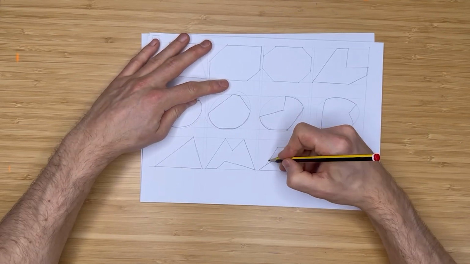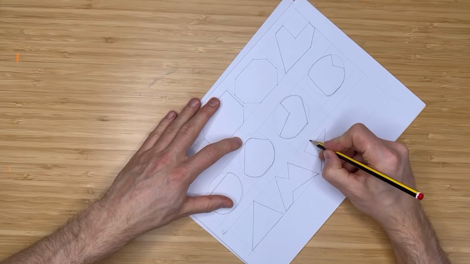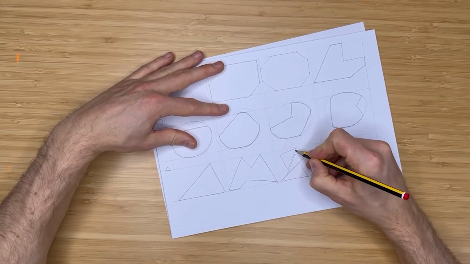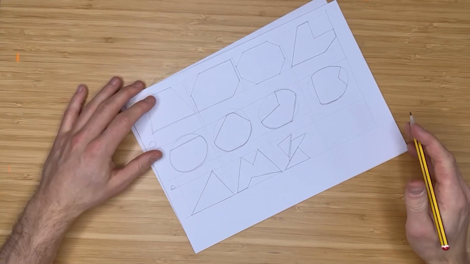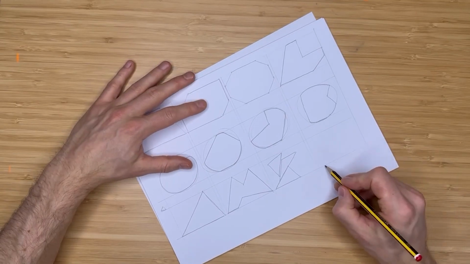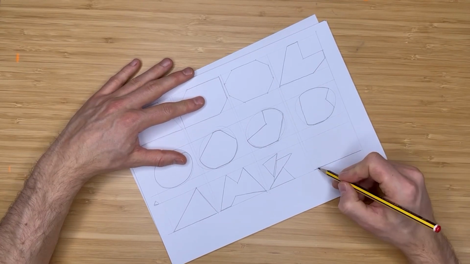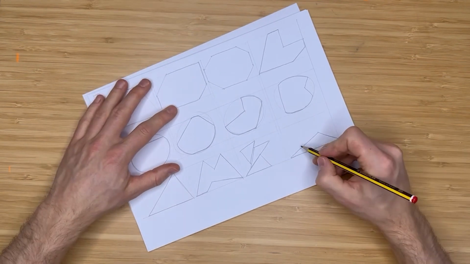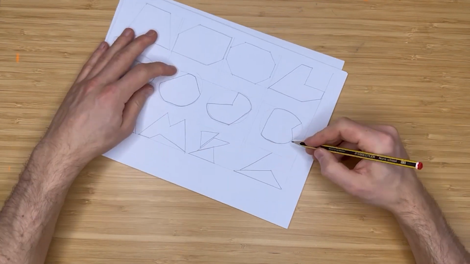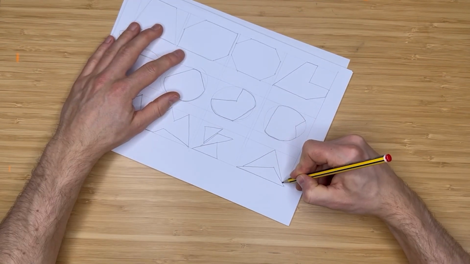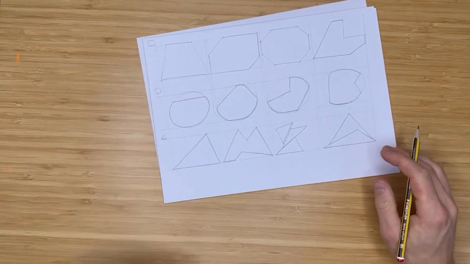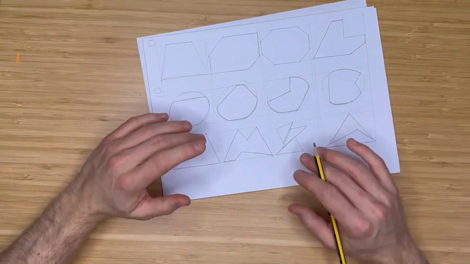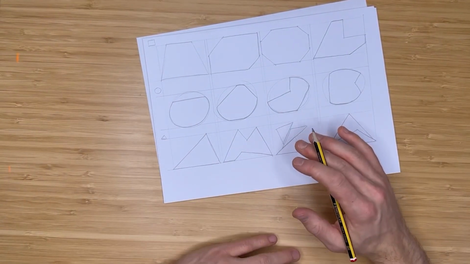And then maybe we've got a triangle sticking off the side like this. Interesting. We don't mind that. And then finally, we'll take a nice wide triangle down here. And we're going to add something similar like so. Okay, and very quickly, you've got some interesting shapes and some interesting ideas that you can work from.